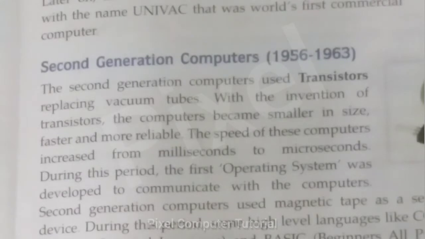And in the first generation, Professors J. Pierce Eckert and John Mauchly were the first professors who developed these programming languages, made it a little more advanced. Okay, and then later it was named UNIVAC. Later it was developed, and the world's first commercial computer was created, that is UNIVAC was the first commercial computer.